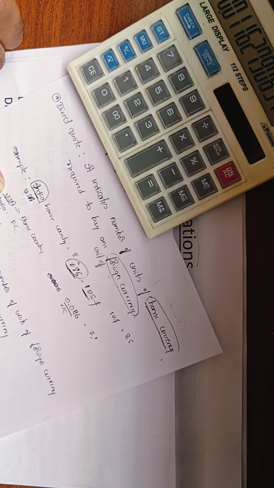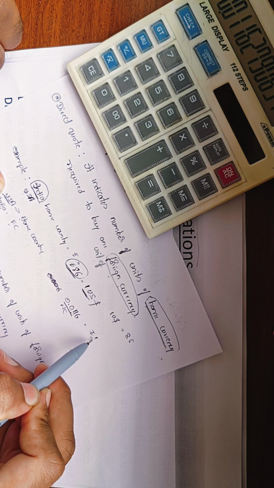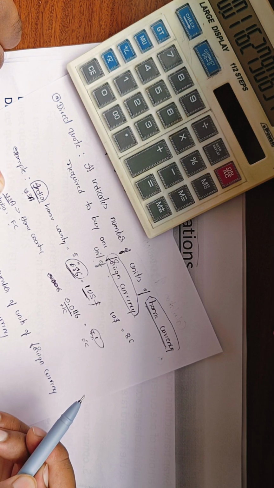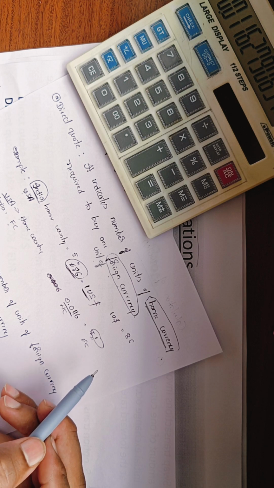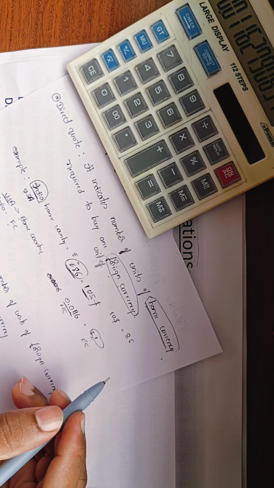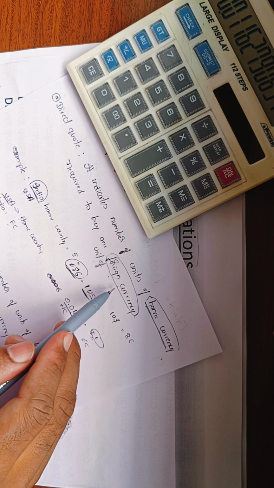Why is India a foreign currency? In our example, India is a foreign currency. Hope you can understand. Number of units of home currency for 1 unit of foreign currency. That is the direct quote. Whichever country you take, if you're going to do the direct quote, it says number of units of home currency for 1 unit of foreign currency.